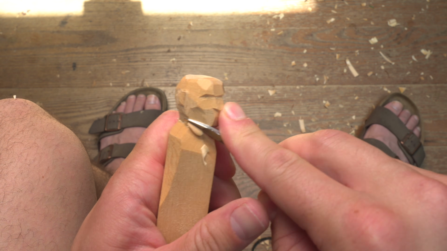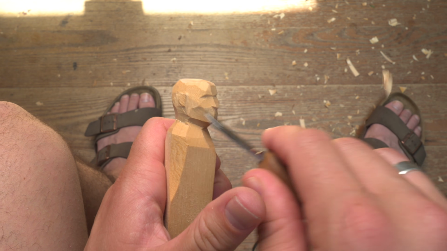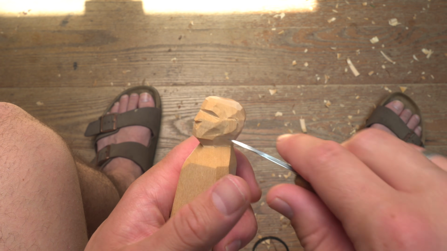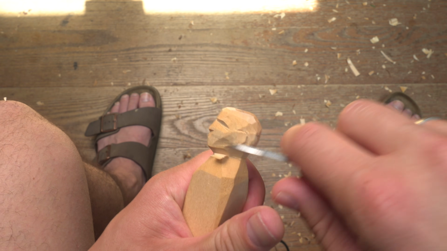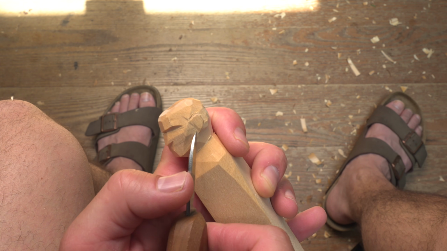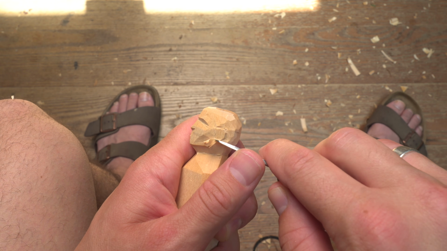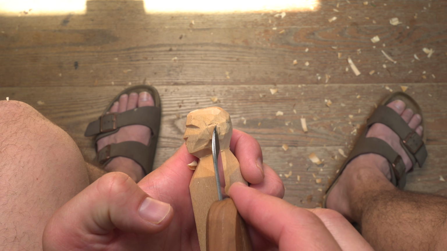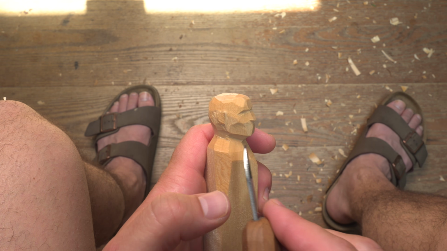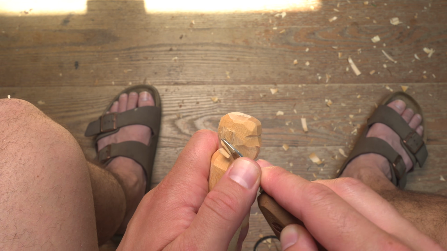We can reestablish that jaw, because sometimes when you establish the hollowing along the jaw and the cheek, it brings that line down. So I'll reestablish it, and I'll come back in and redefine the hollowing, that second V cut that we made going up to the jaw. Same thing here, up to the jaw. Define that a little bit more.